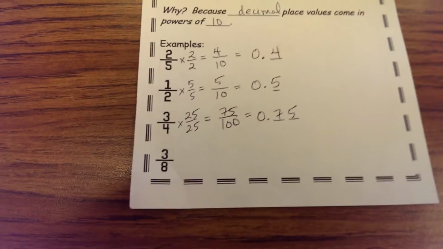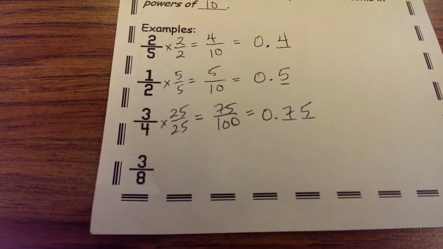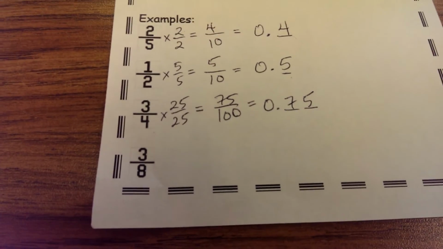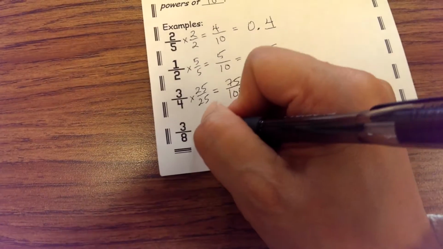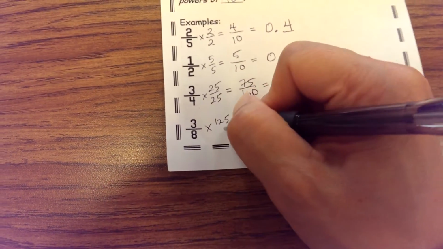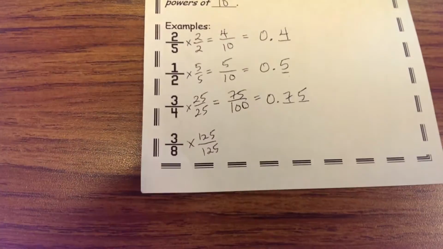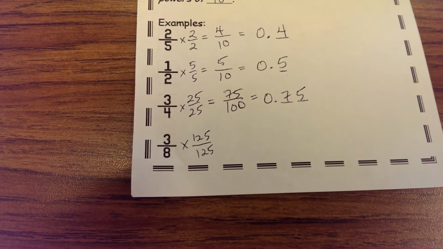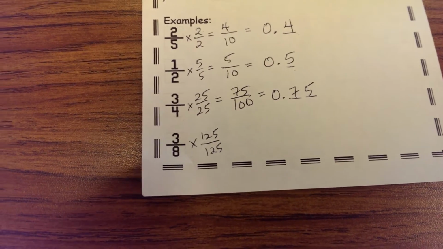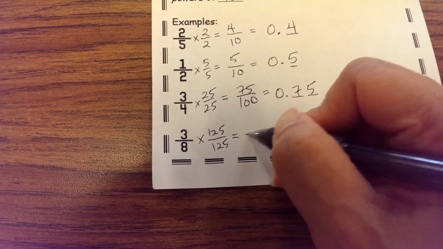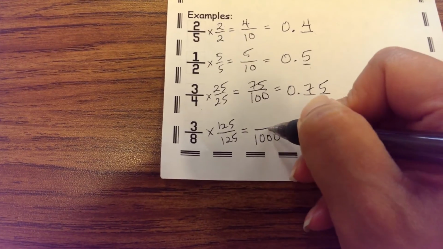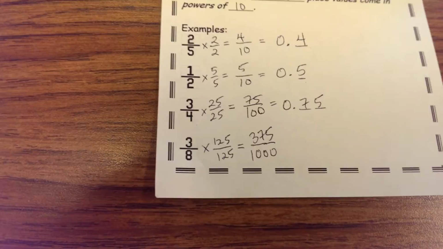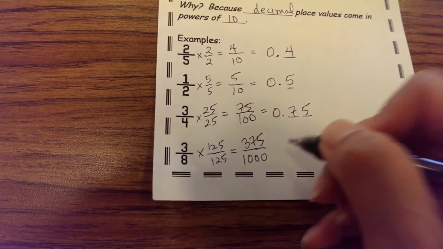Last, eighths. Now with eighths, nothing times 8 equals 10, and nothing times 8 equals 100. But there is a special number times 8 which can get you to 1,000. That is 125. And we're going to be doing a lot of eighths throughout the year, so you're going to be memorizing all your eighths. When you see a fraction with eighths, you can multiply by 125 to get it to 1,000. 8 times 125 is 1,000, so you've got the 1,000 in the denominator. 3 times 125 is 375. So you have 375 thousandths.